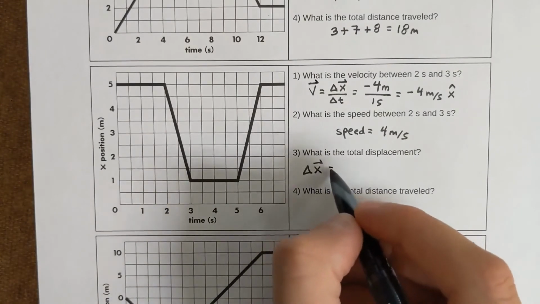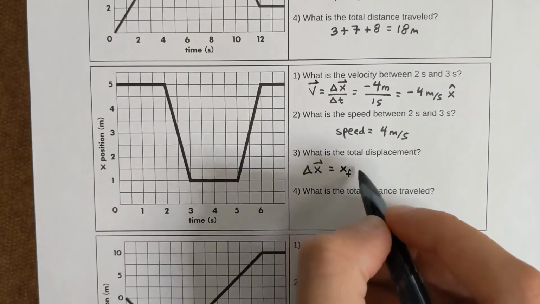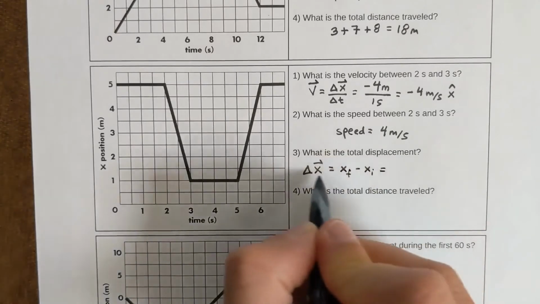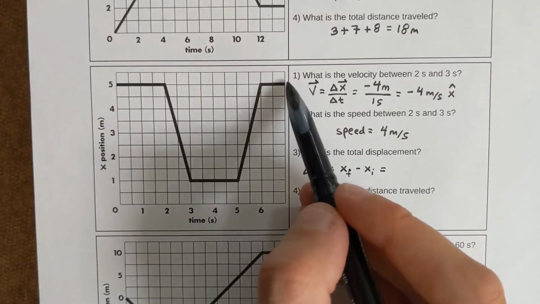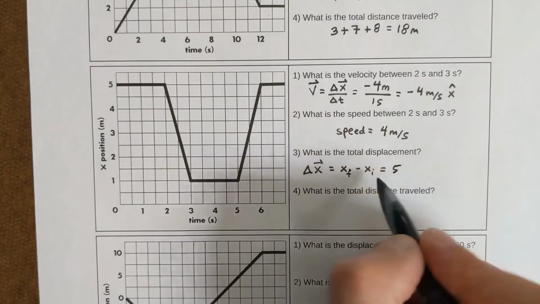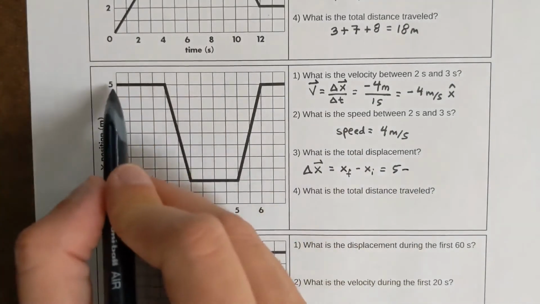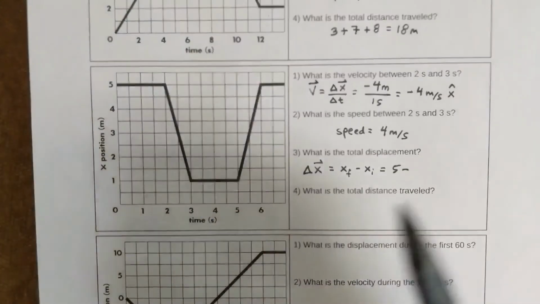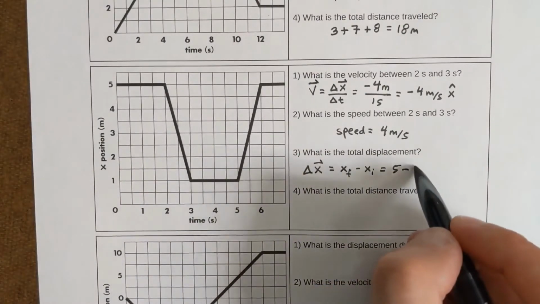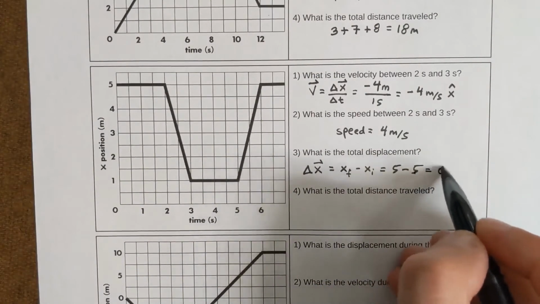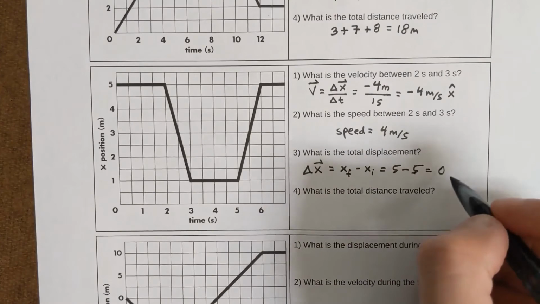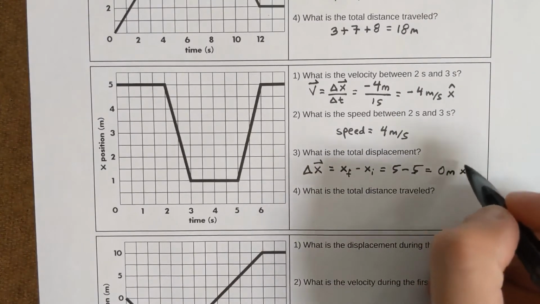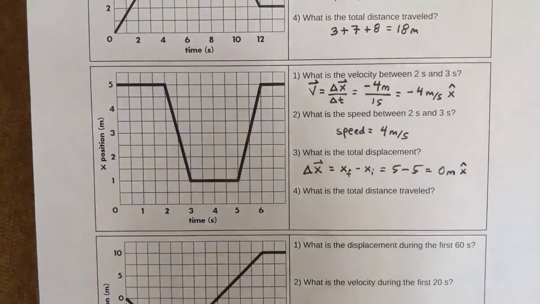So delta x is the change in the position, final position minus initial position, and the final position is over here at 5 meters, minus the initial position is over here at the beginning, 5 meters. So 5 minus 5 is equal to 0. So the total displacement is 0 meters in the x direction. The direction is arbitrary here.